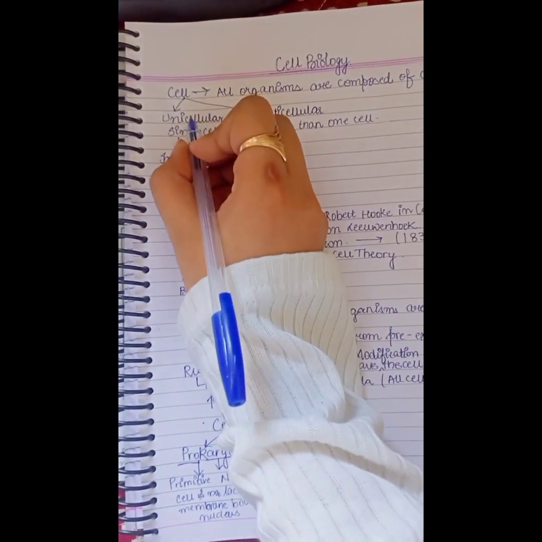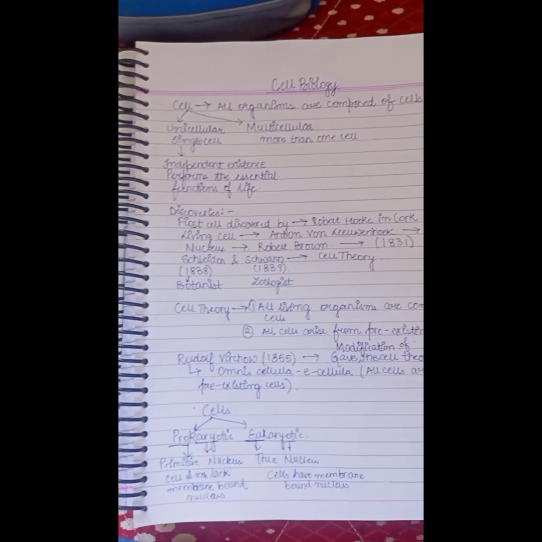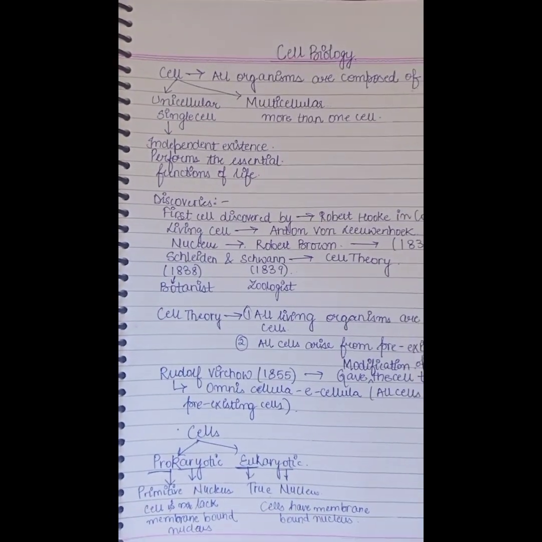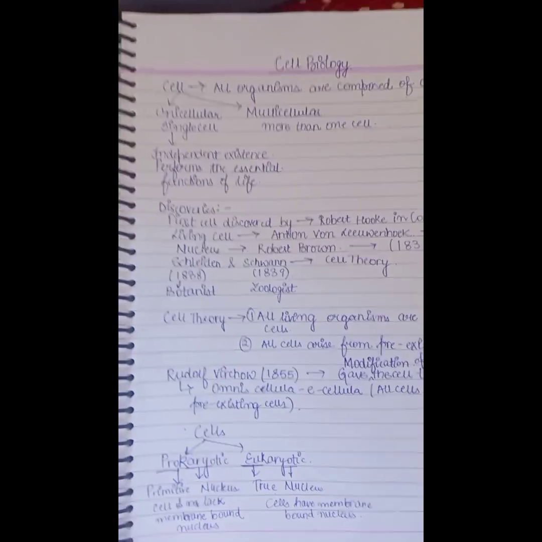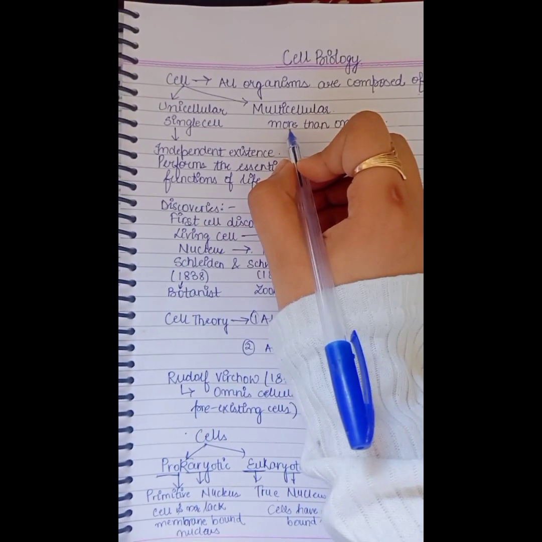So what do you mean by cell? All organisms are composed of cells. हर organism की body that is made up of cells. Now we have two different types of organisms on the basis of number of cells. That is unicellular organisms, and second we have multicellular organisms.